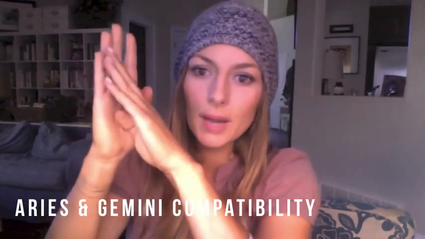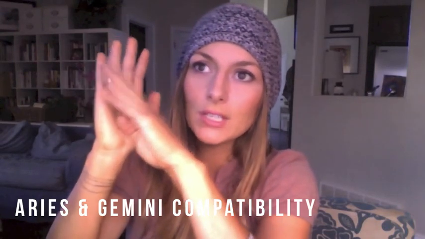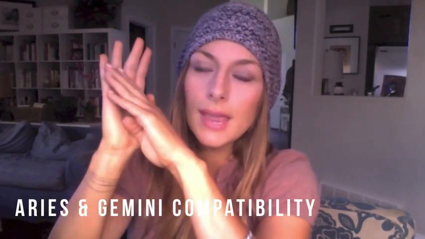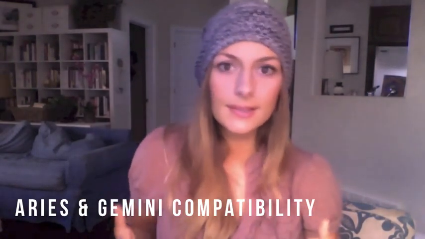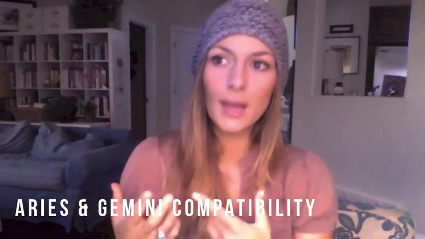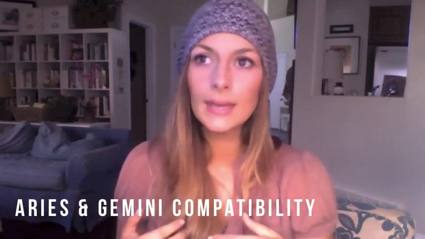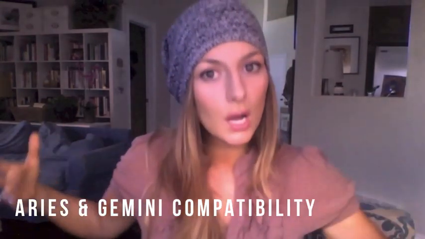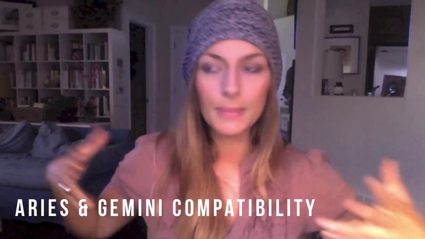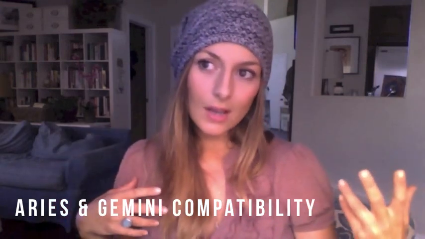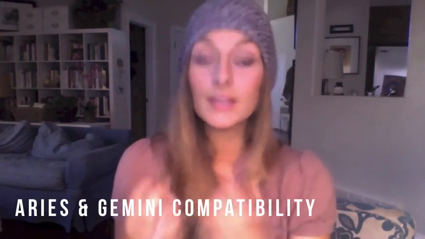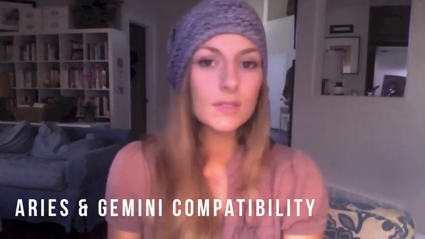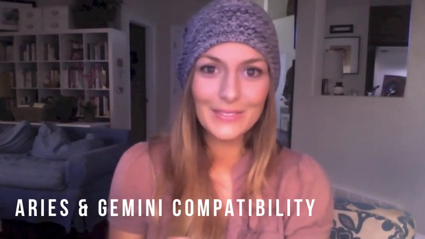Now, with Aries and Gemini, you can have issues where the Aries can be a little bit jealous with Gemini. And Aries is not always a jealous sign necessarily. They're kind of free to do their own thing. But with Gemini, because Gemini is so social and they need a lot of social contacts and they're very bubbly and friendly, Aries can feel like, oh, are you flirting with this person? They can feel jealous over just some innocent Gemini behavior.